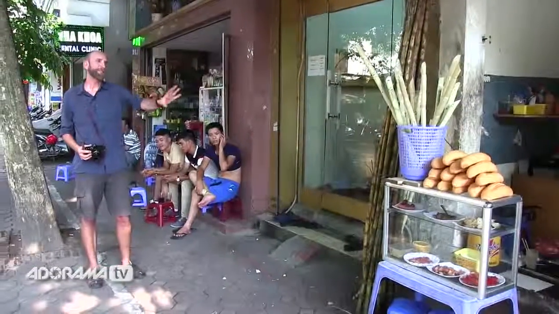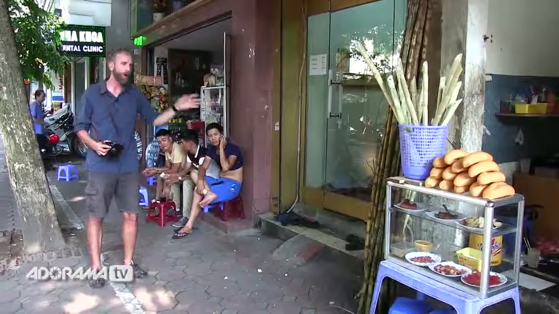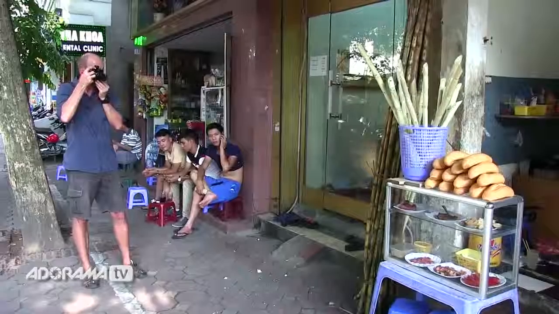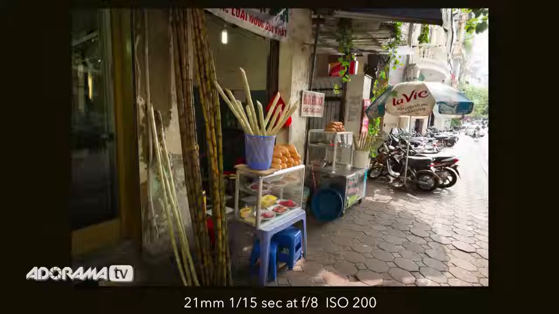Well, I got permission to take some pictures of these rolls and bamboo shoots here. Now first I'm going to do this the wrong way. I'm just going to take a wide angle shot of these rolls here, and you can see that it's just a street scene. There's not much to it. I need to get closer and show that as close as I can.